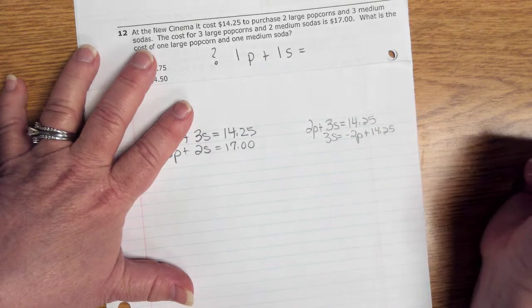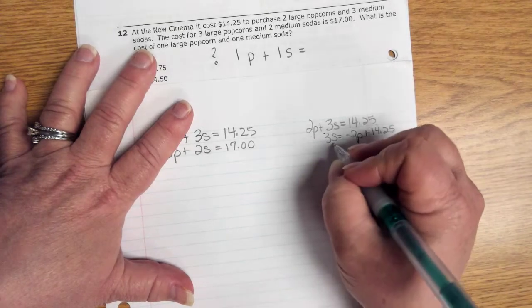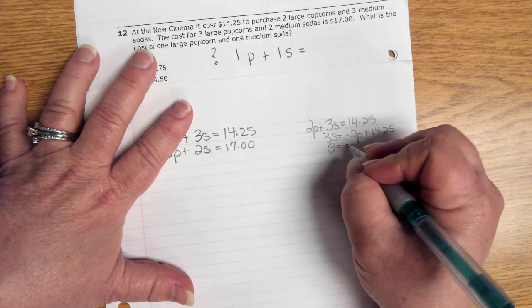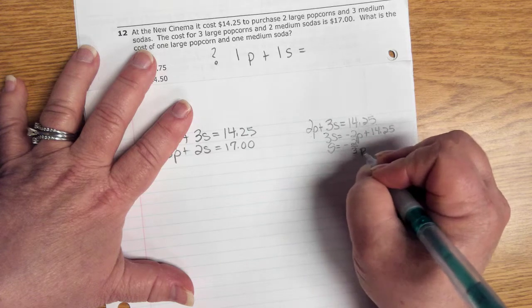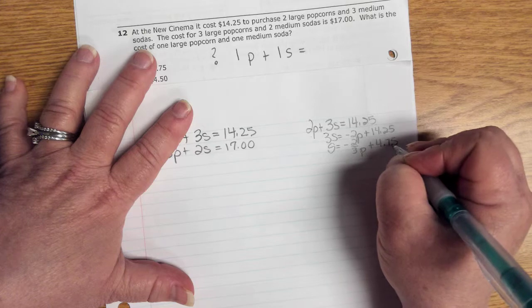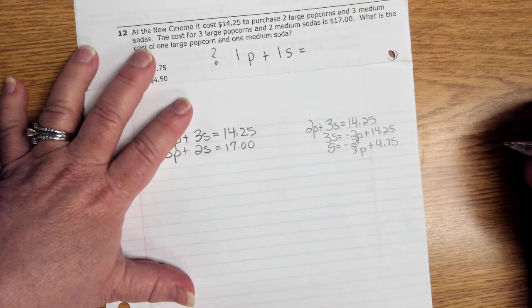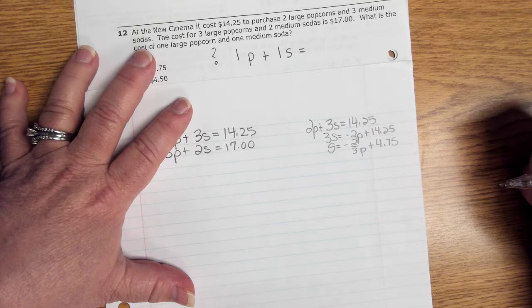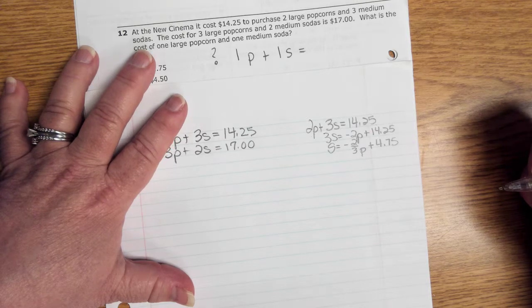I'm going to divide everything by 3. And I'm going to have S is equal to negative 2/3 P plus 4.75. So I have my S, don't I? I can't really put that in a register though, can I?